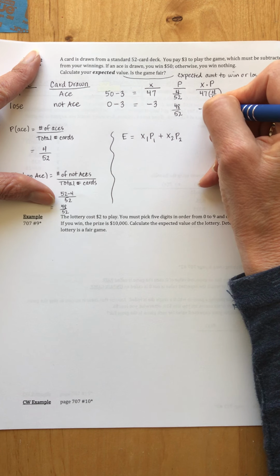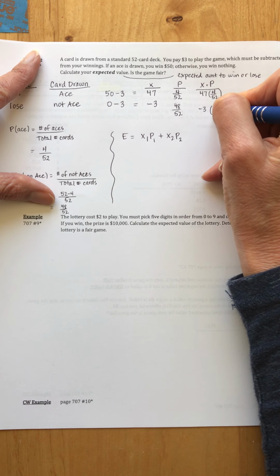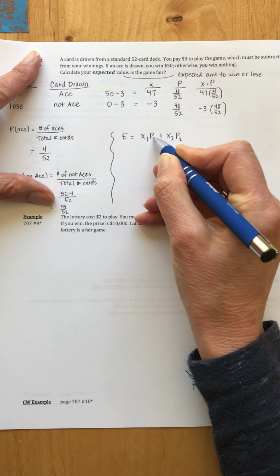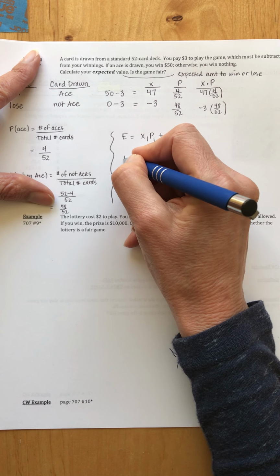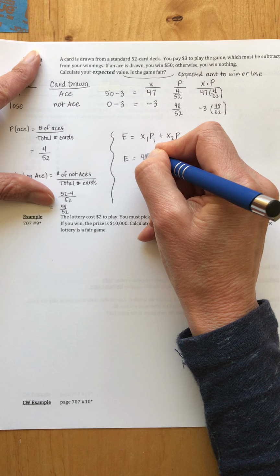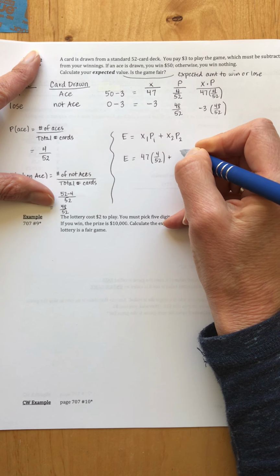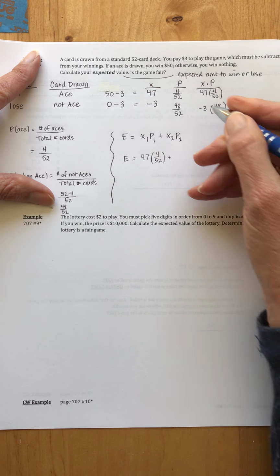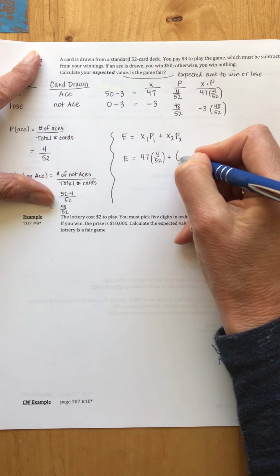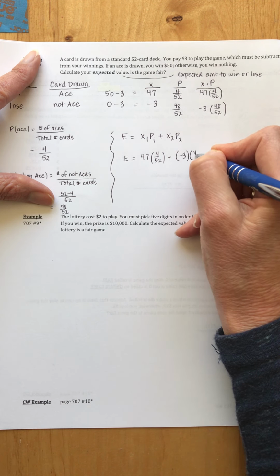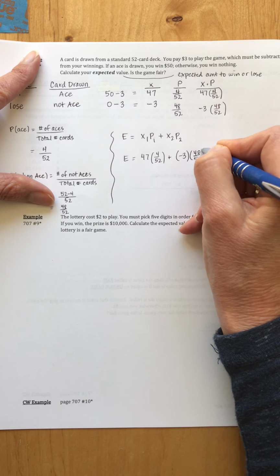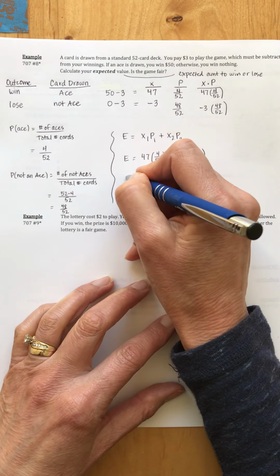And here we're going to get negative 3 times 48 over 52. And we add those two together. So here we're going to say 47 times 4 over 52 plus, well, I could have said just minus, but we'll go ahead with that. Okay, so that's what we get.